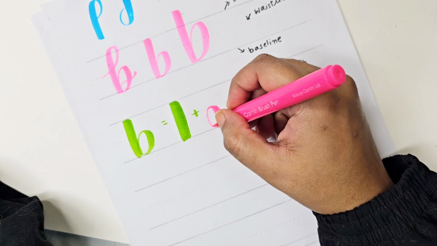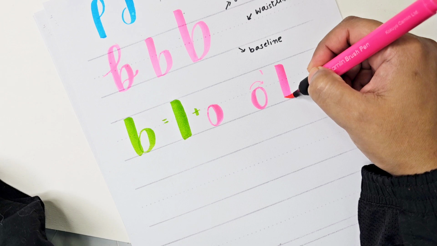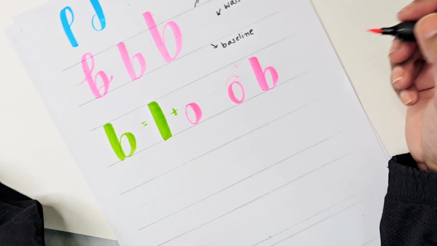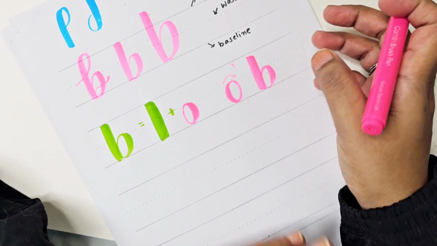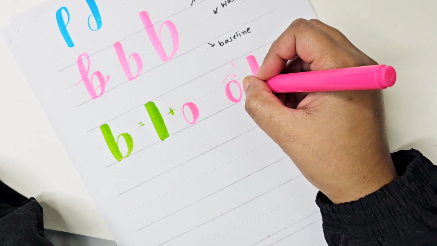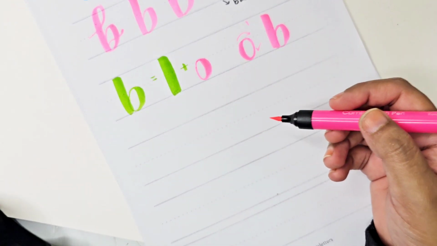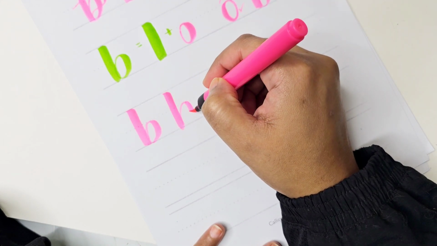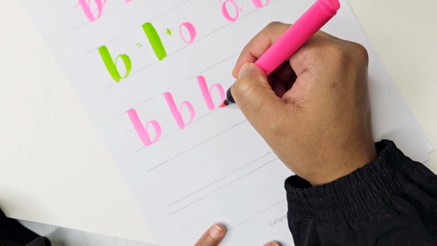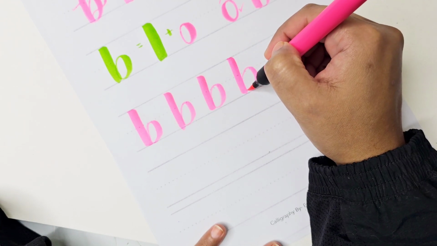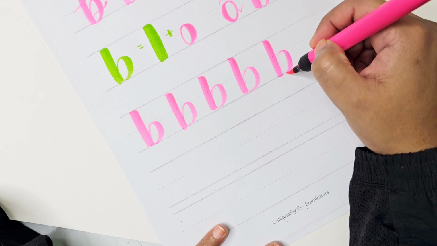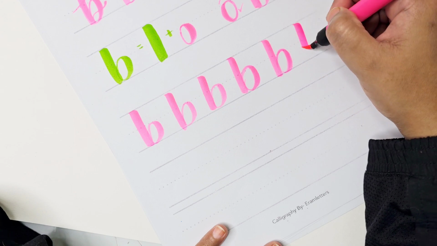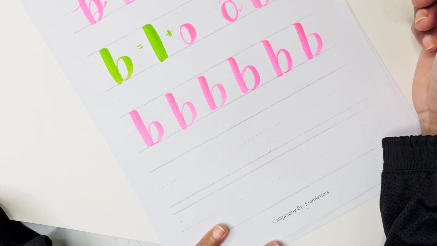Here we are making it clockwise. So a downward curve and this oval, which is clockwise, just the reverse of the O. So let's make B. Downstroke and a backward oval. You can say it's a backward oval.